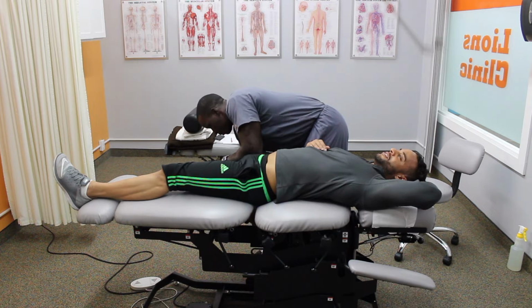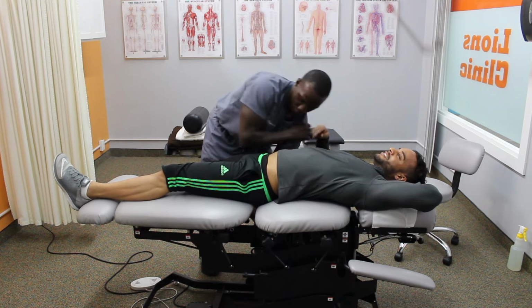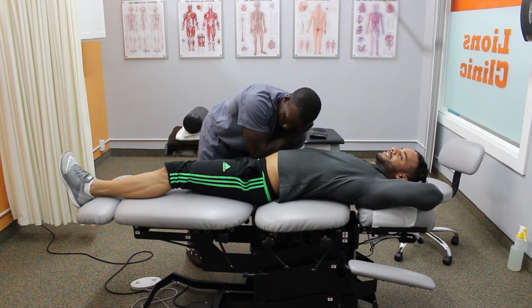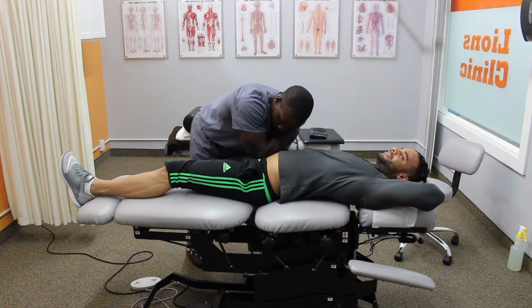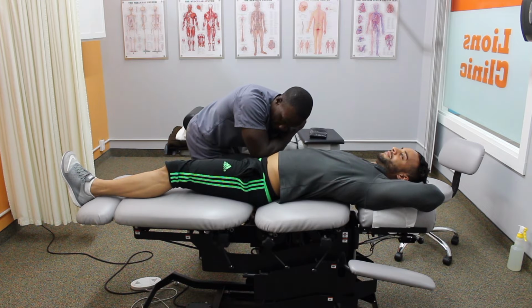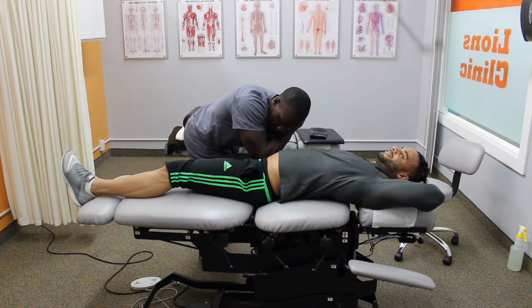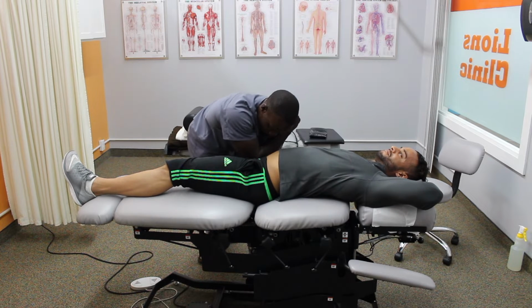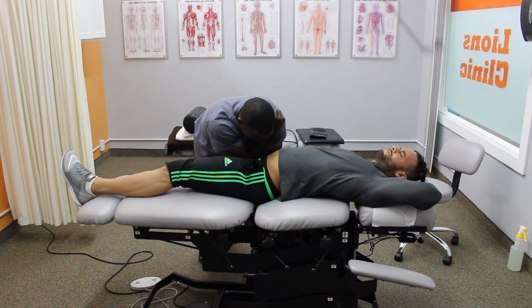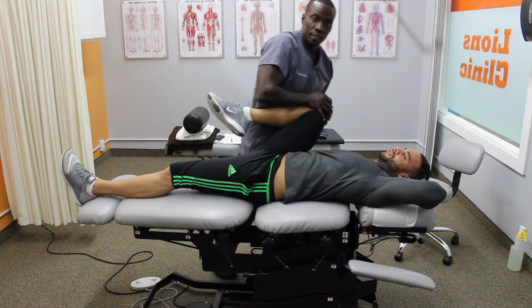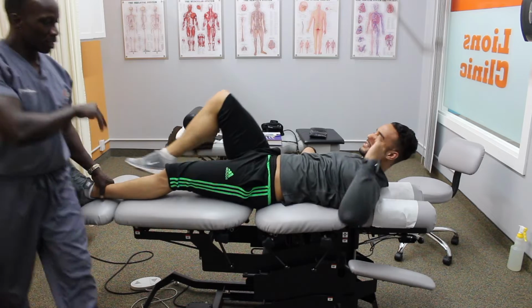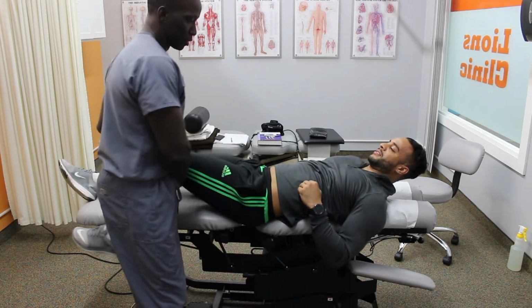All right. So right now, because you can't see it, he's just pulling my leg back towards my buttocks, right on that flexor. So what I did with that was, come on this side so we can illustrate that. All right.